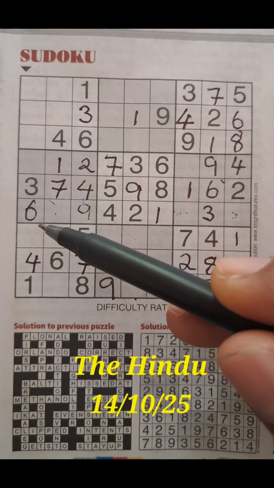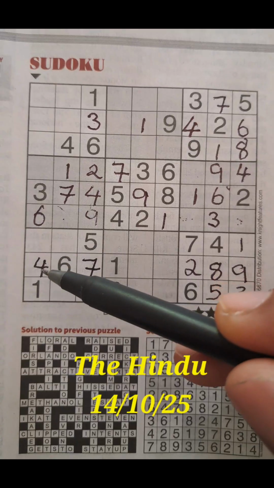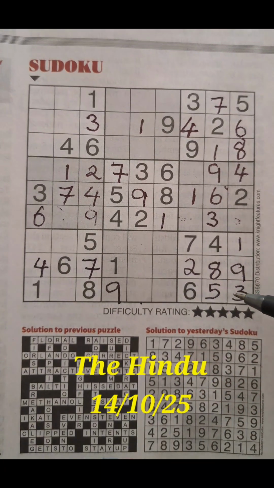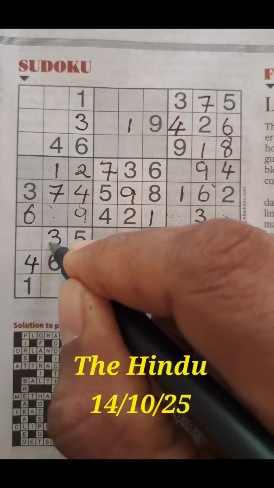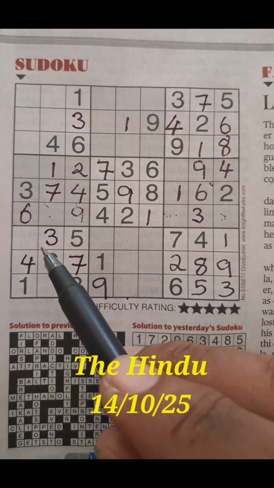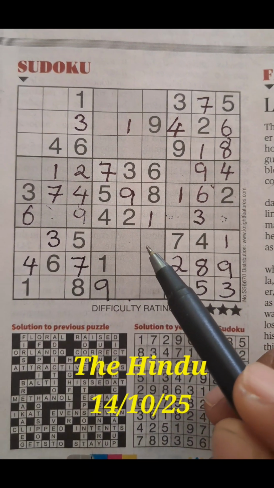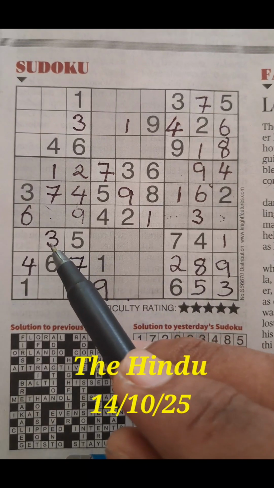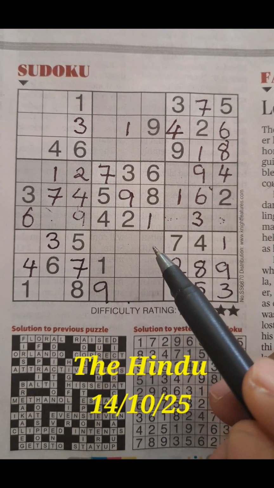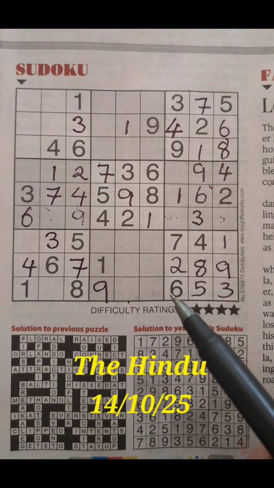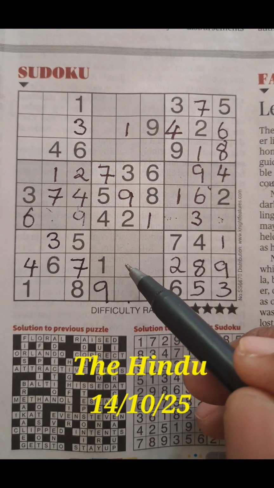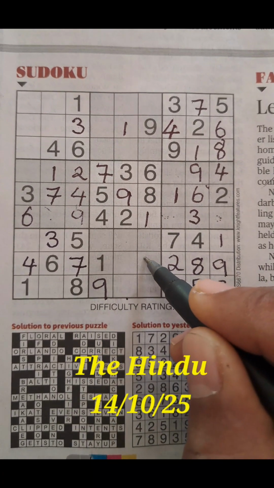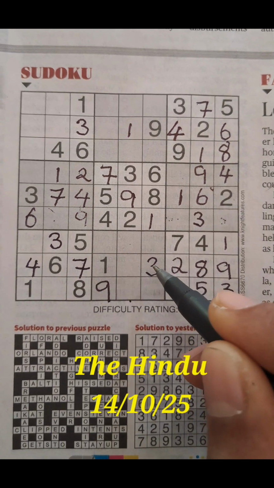Now again coming to this box, we have a 3 in this column, we have a 3 in this line. So the only place where we can write 3 is over here. Now with this 3, we will be able to solve 3 in this box, because we have a 3 in this line, we have a 3 in this row, the 3 is also there in this line. So only place where we can write 3 is over here.